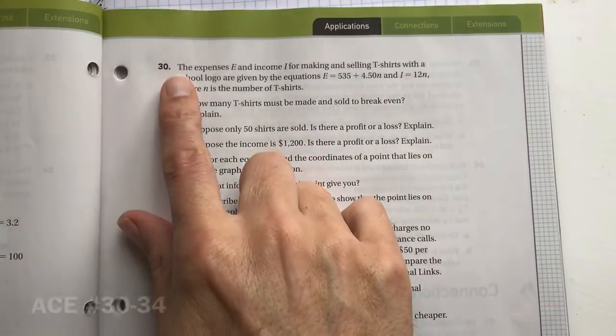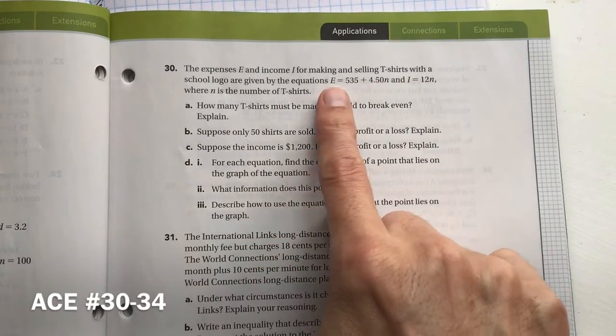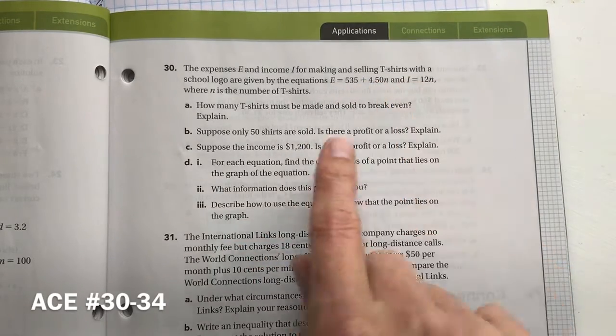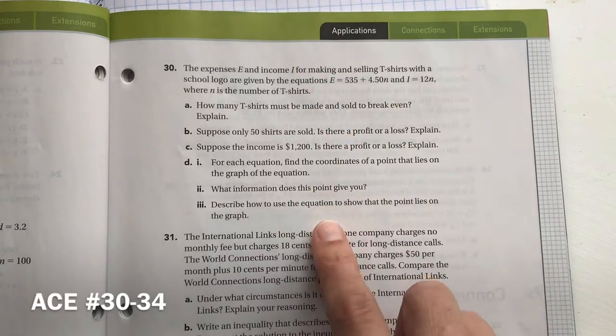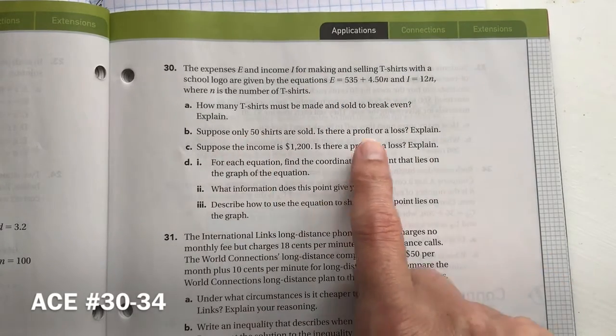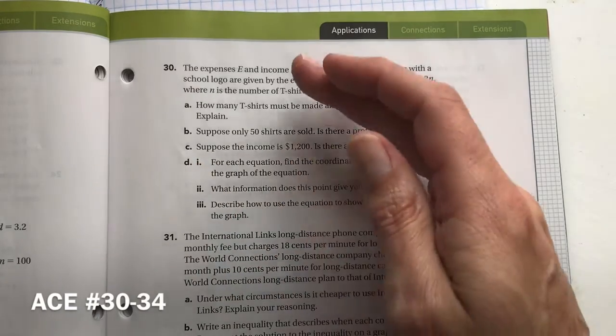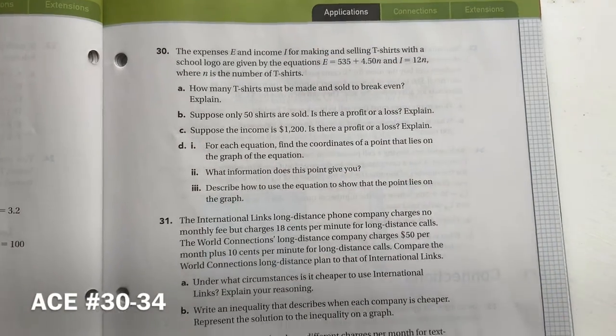But otherwise, let's take a look at the ACE work for this assignment. You're going to be working on questions 30 through 34. Let's take a look. All right, so for 30, you see expenses E and income I for making and selling t-shirts with the school logo. There's those 2 equations. You're going to be working through the exact same situation we did here in class. So breaking even, suppose 50 shirts, is there a profit or loss? Suppose income is 1,200. Same kind of questions there along the way.